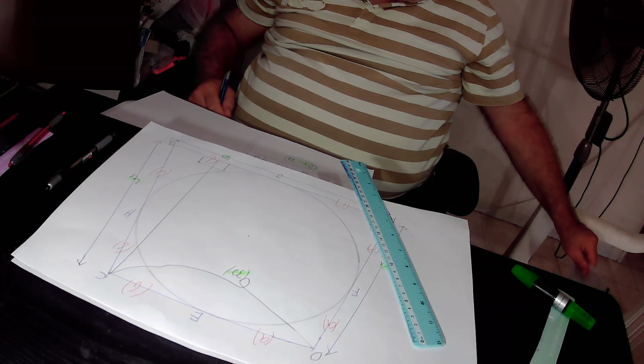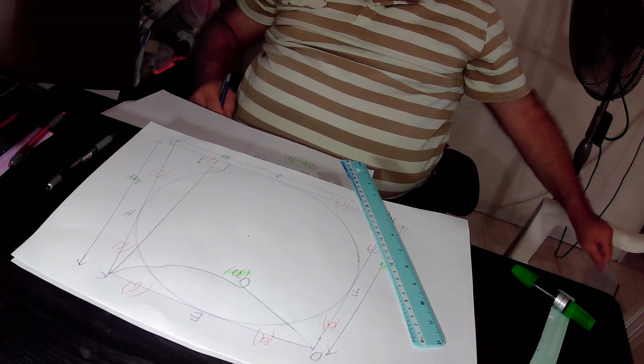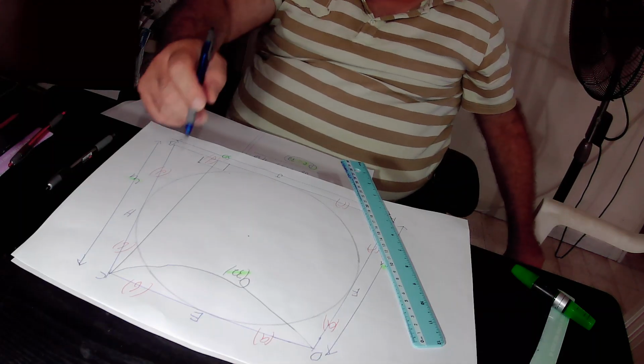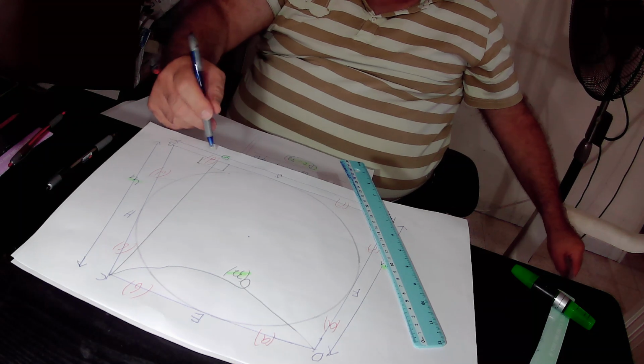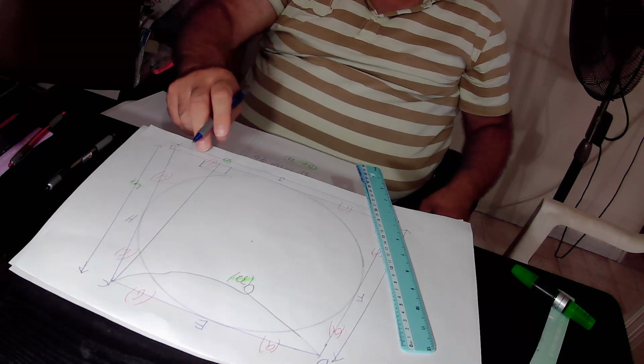We define the touching point of the perpendicular from point C and AB. This point is point J.